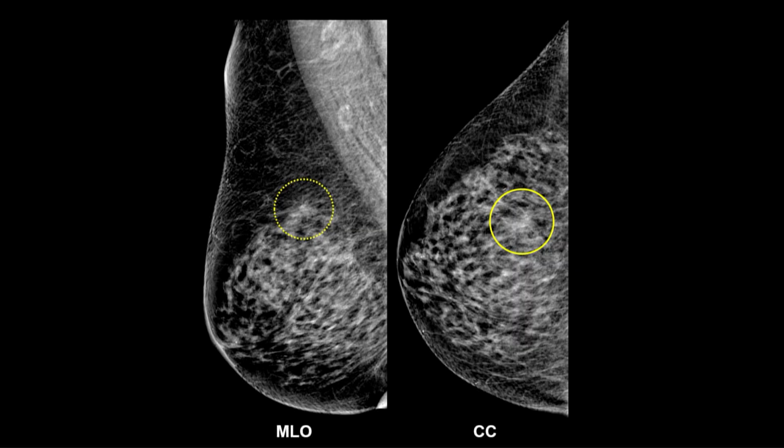But annotating it is very important for the next person if you're going to recall, because they need to know what you're looking at. If all you do is recall and say, I see something and I think it's in the outer part of the breast on the CC, and the next person who's doing the diagnostic workup looks at it and says, well, I'm not sure. Were they looking at this, or this, or this?